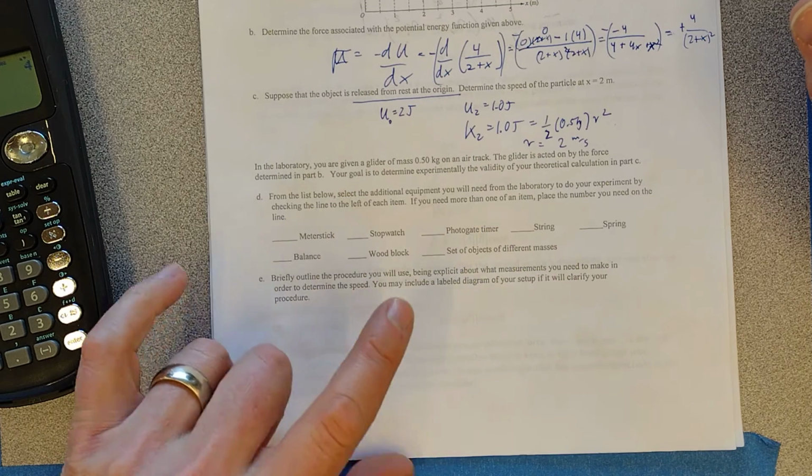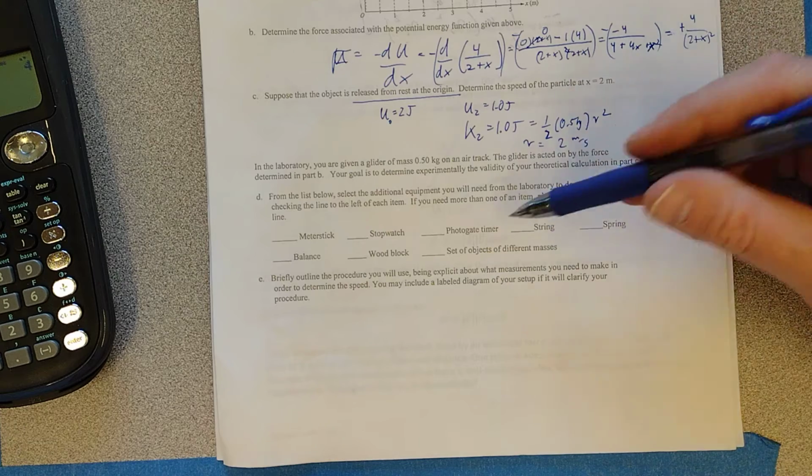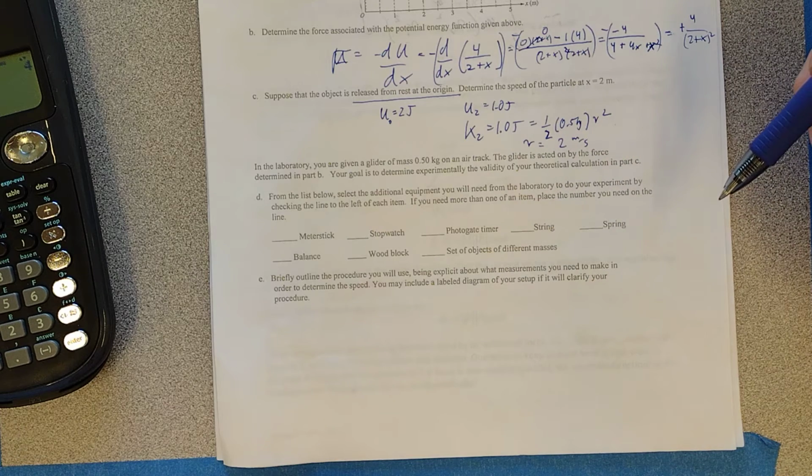What you can do is measure the length of the glider.